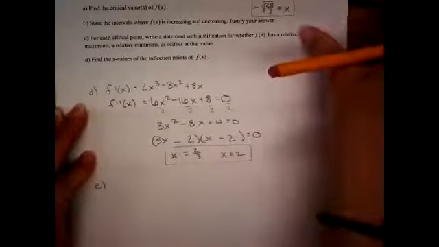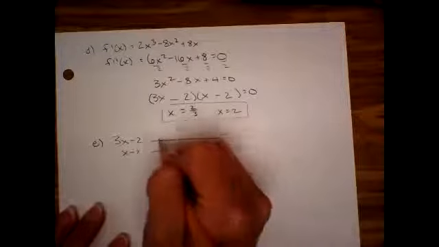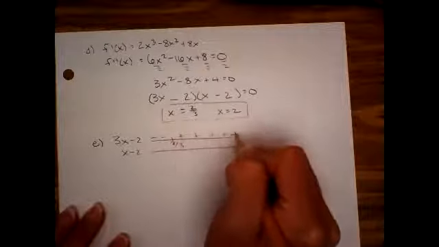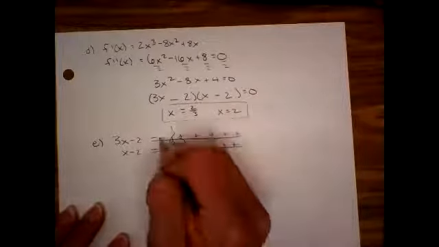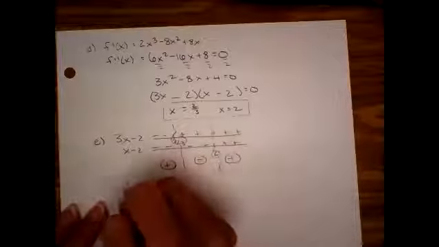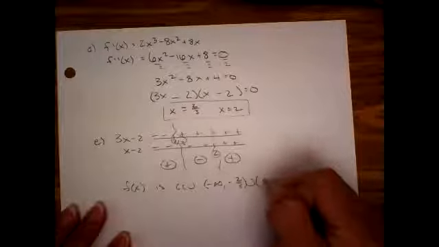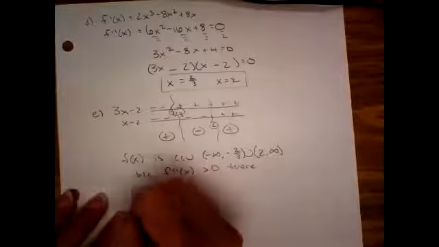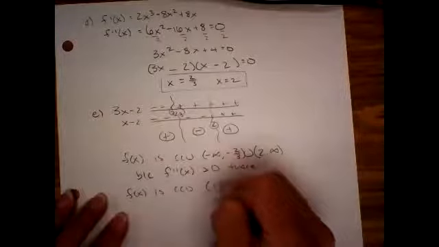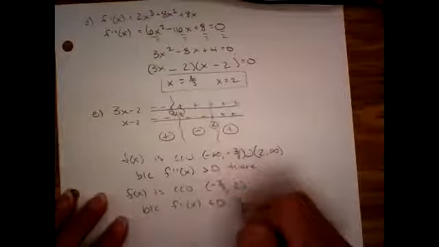And then part E, this last part here, is state the intervals for concave up and concave down. So I'm going to make number lines for each of these. This one has a change at 2/3 from negative to positive. This one has a change at 2 from negative to positive. And so we have positive, negative, positive. So f of x is concave up negative infinity to 2/3 and 2 to infinity because second derivative is positive there. And then f of x is concave down 2/3 to 2 because second derivative is negative there.